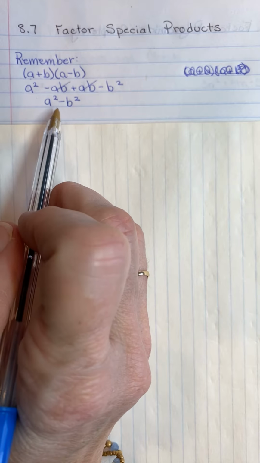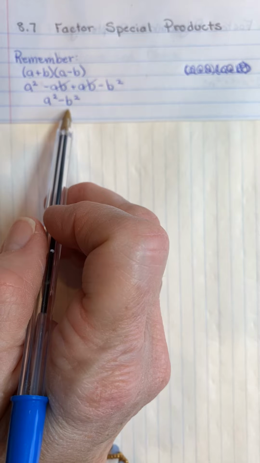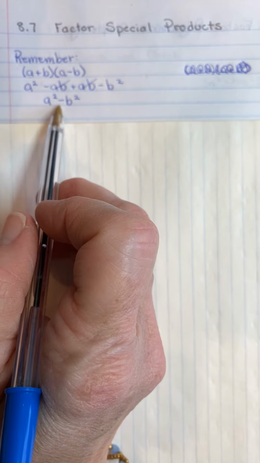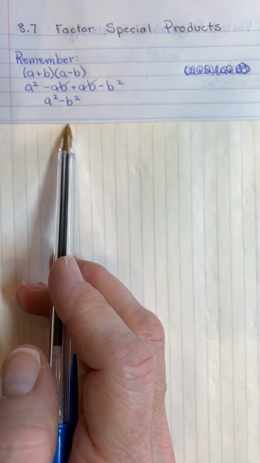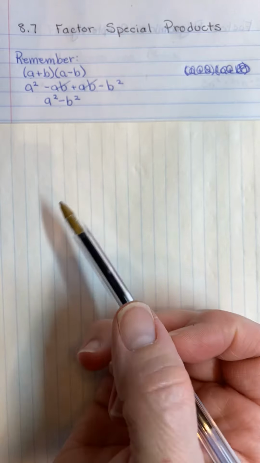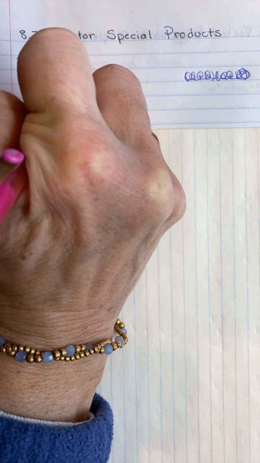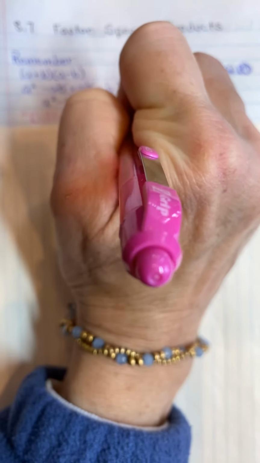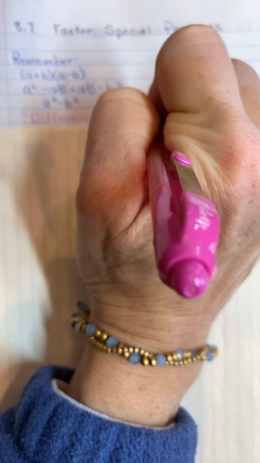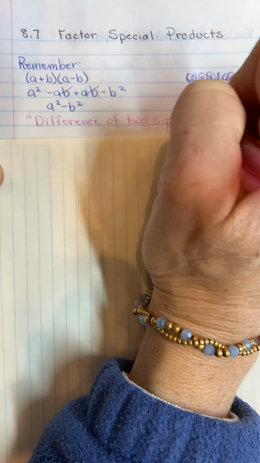Okay, so let's take a look at what this is. First, it's a binomial, not a trinomial. There's a negative sign in the middle, and the first term and the last term are perfect squares. So a phrase for this is the difference of two squares. The difference of two perfect squares.